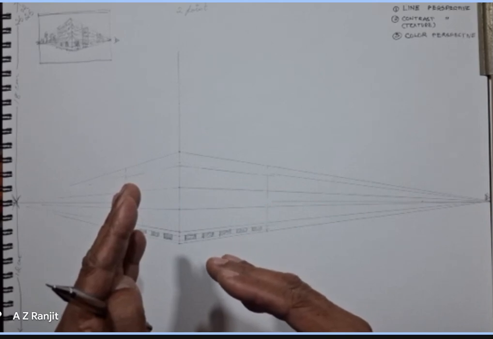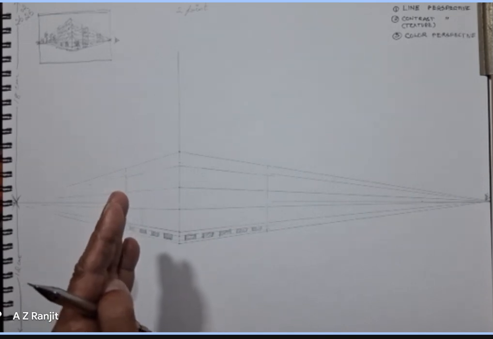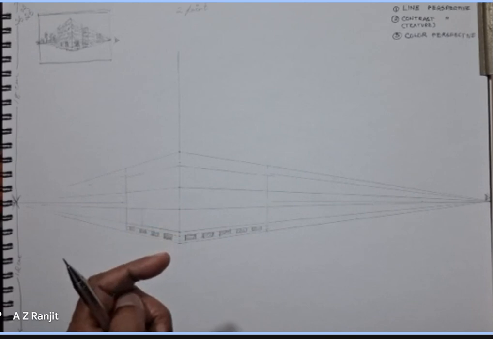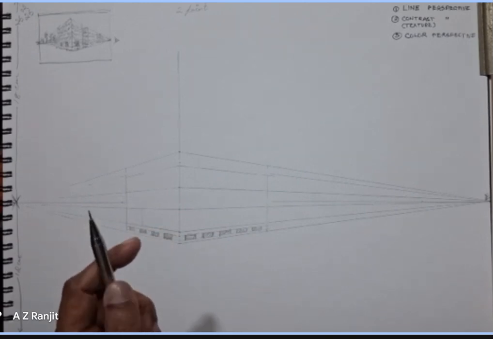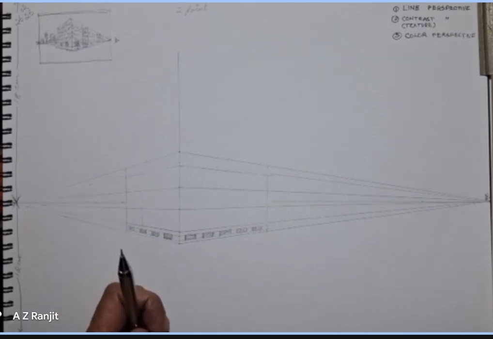And when you're drawing with a pen, you change the size of the tip, point 1 millimeter. As you go away, it reduces to 0.75 millimeter, 0.5 millimeter, 0.25, 0.1. So that's how it works.